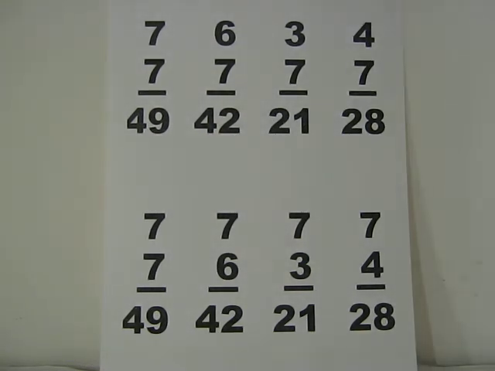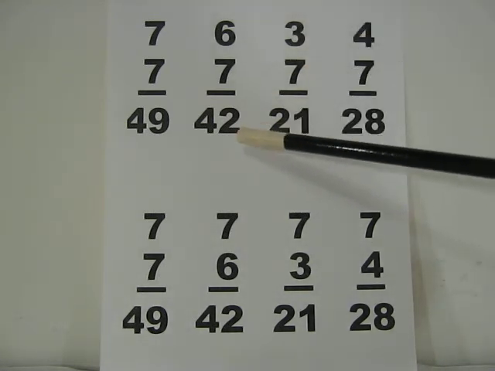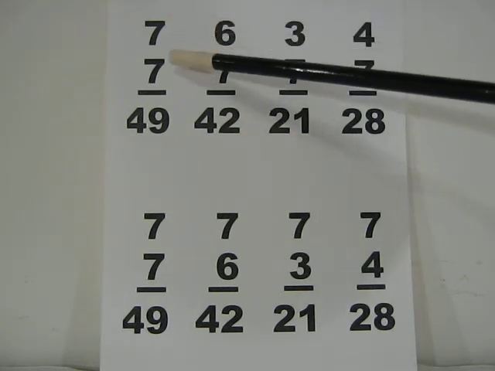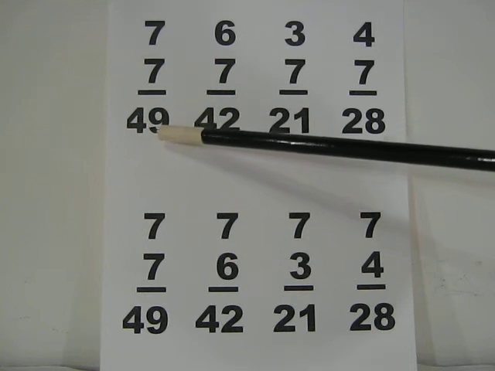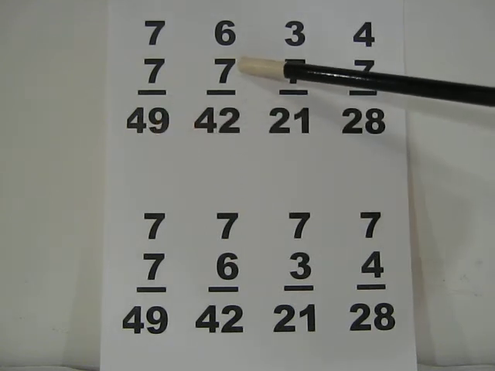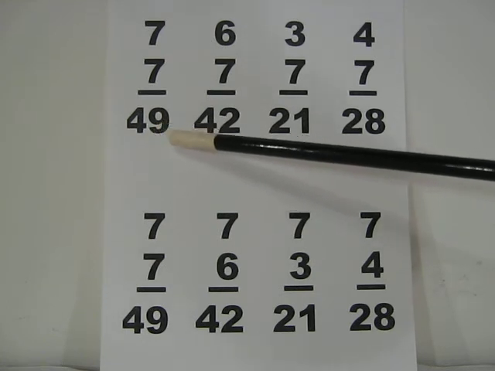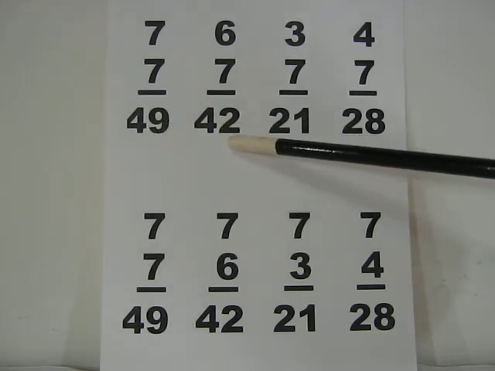You may learn it either way. You might also remember this problem and the answer 42 by thinking of 7 times 7 is 49 and subtracting 1 seven. 49 minus 7 is 42.